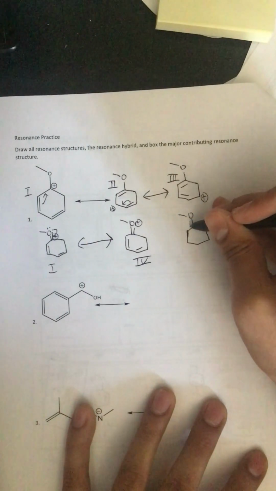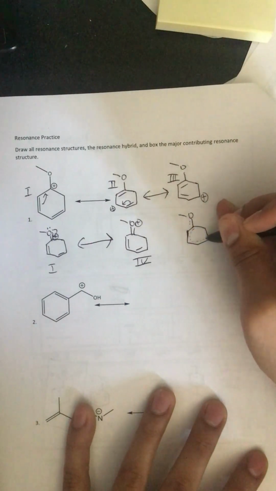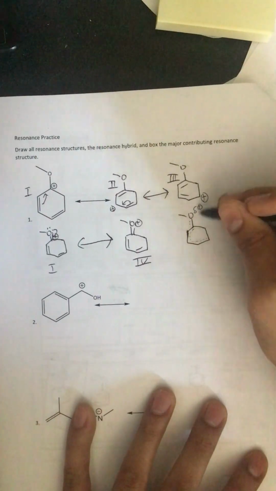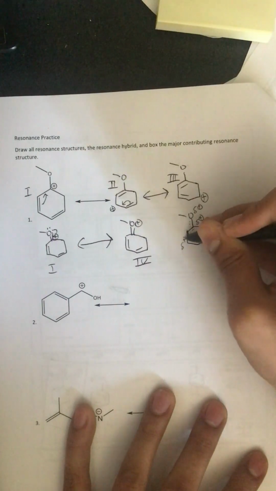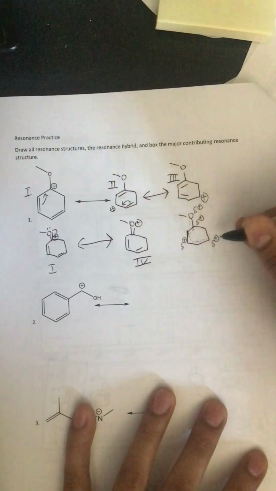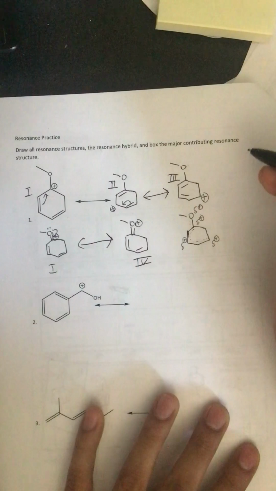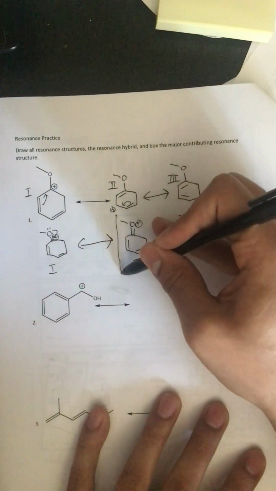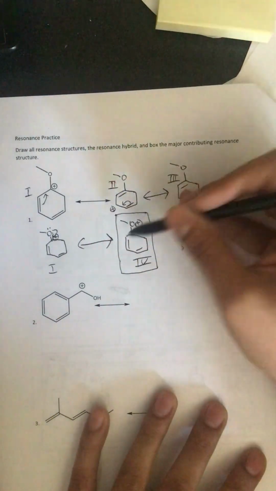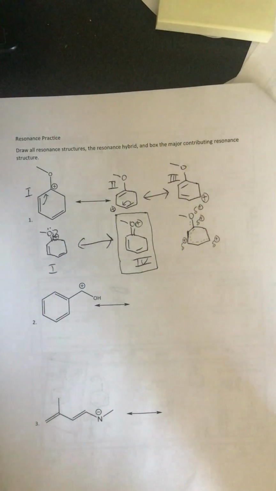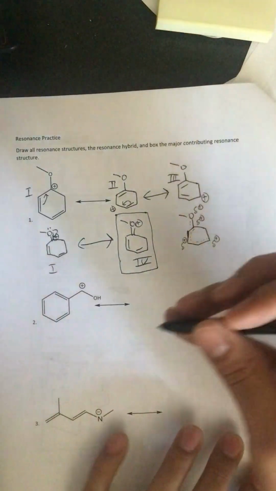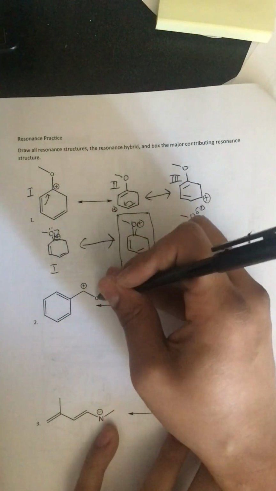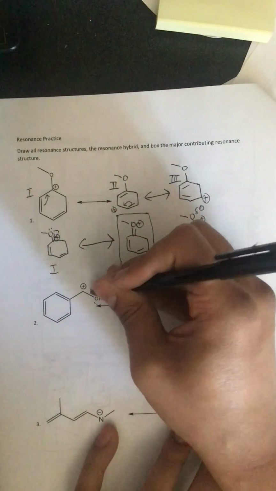So the resonance hybrid first is just going to be like a dashed line anywhere the pi bonds were, partial positive charges anywhere there was a positive charge in your resonance structure. And then the major contributing resonance is going to be the one where the octet rule rules, which is going to be this one here. So that's almost always the one where the charge is on a heteroatom. Okay, this one right here, again, I'll do the easy one here first.